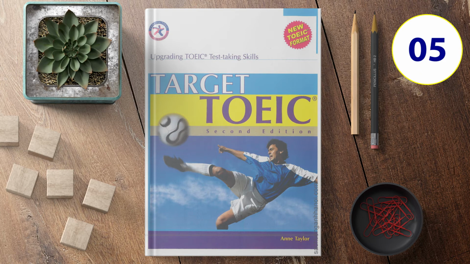Number 68. Where is this conversation taking place? Number 69. What does the woman advise the man to do? Number 70. What is the woman's conclusion? Go on to the next page.